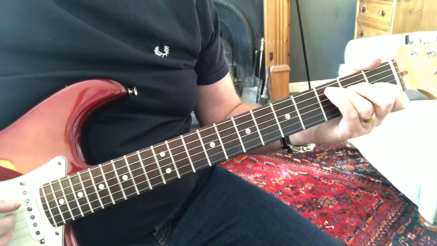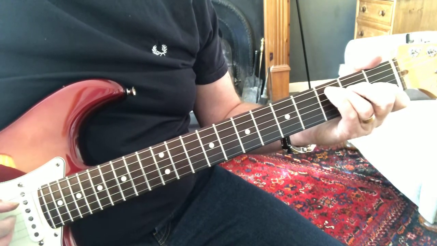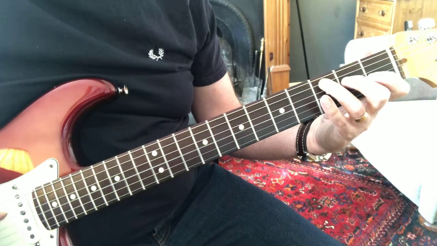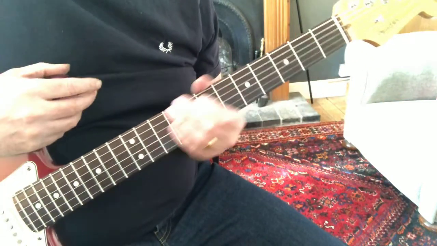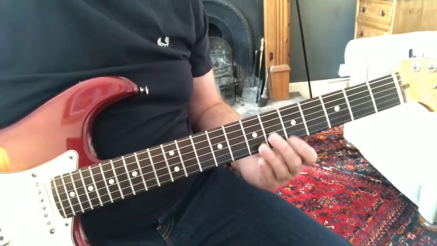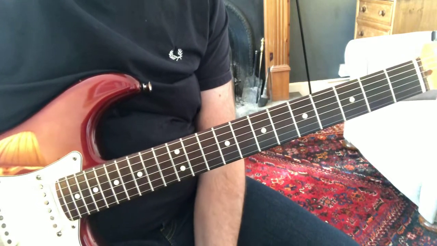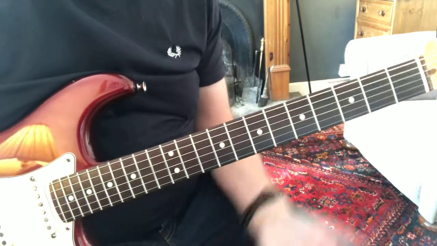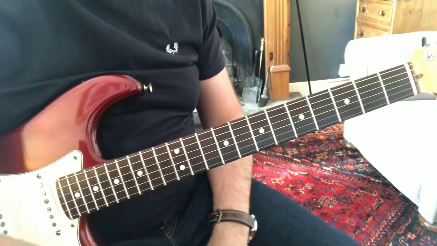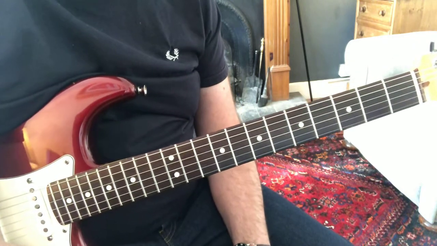If I put it in, it becomes, can you hear it? Actually makes an augmented, because the sharp 5, which G sharp is the sharp 5 of C, makes an augmented chord.